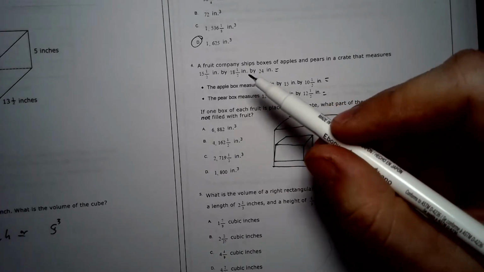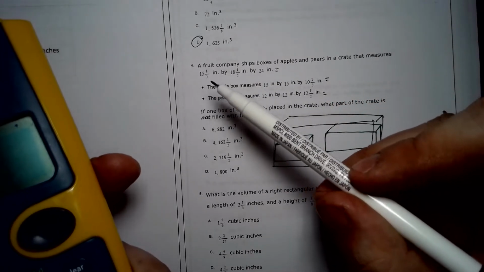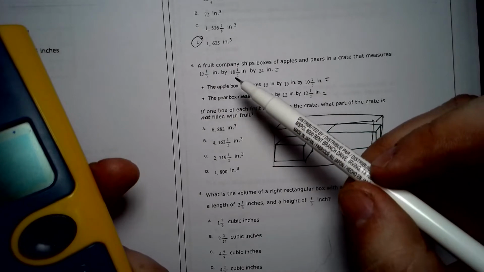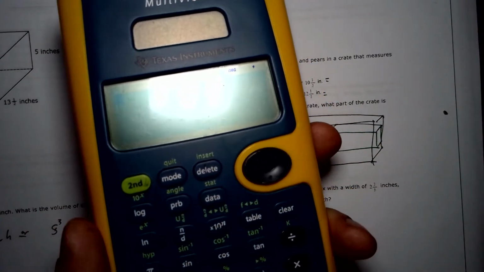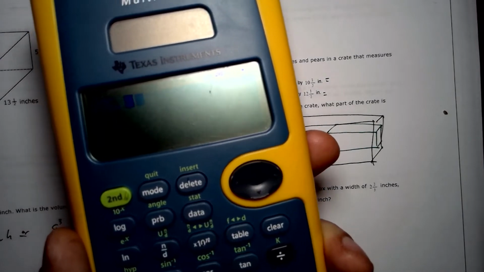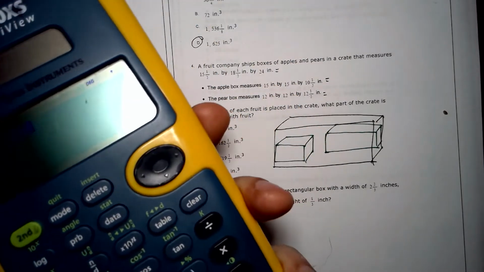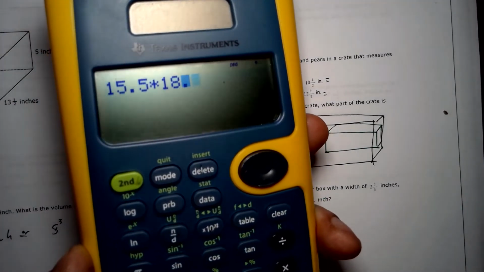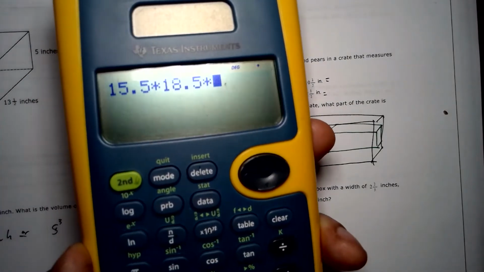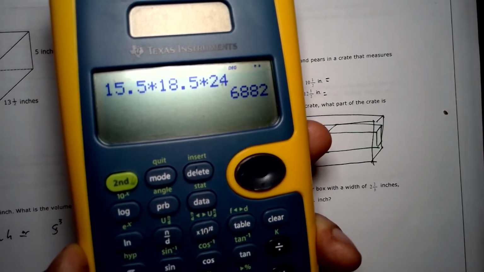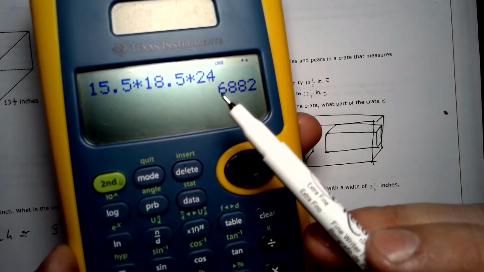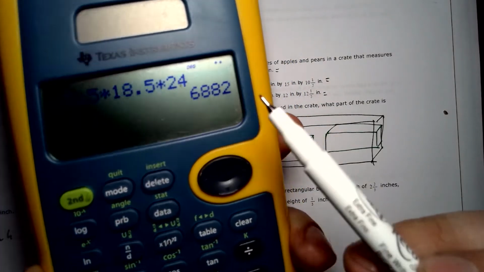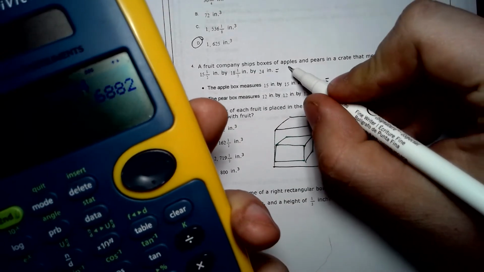We'll start with the whole entire crate. The whole entire crate will be 15.5 by 18.5 by 24. So 15.5, I'll take a shortcut and just do this as decimals. 15.5 by 18.5 by 24. That gives us a total volume. This entire crate will hold 6,882 cubic inches.